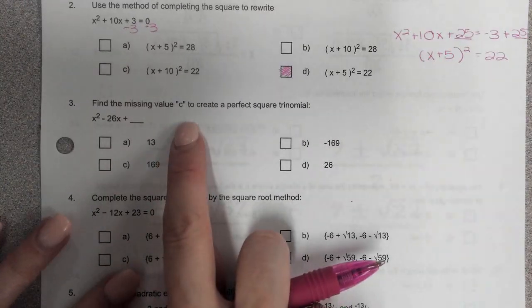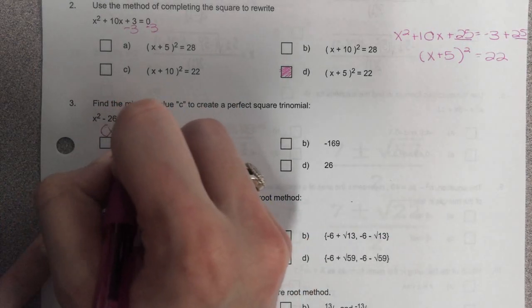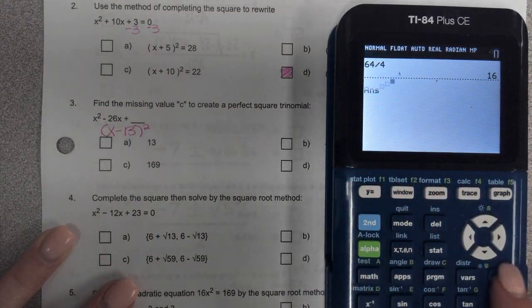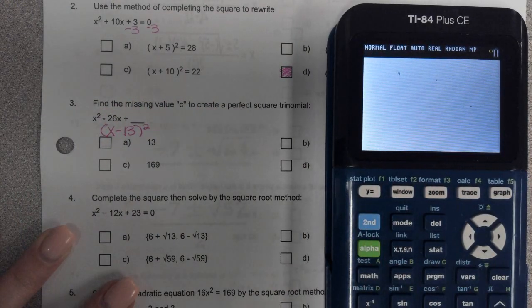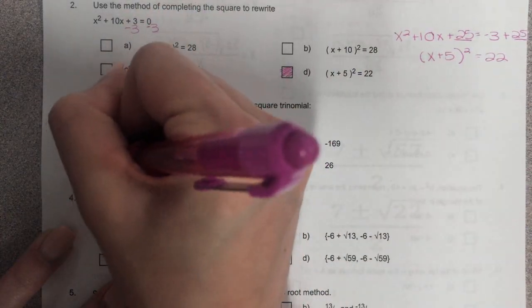Find the missing value of c. Okay, so it's the same thing that we did here. You have to cut it in half, so x minus 13, and then you square it. 13 squared is 169. That number is always going to be positive.